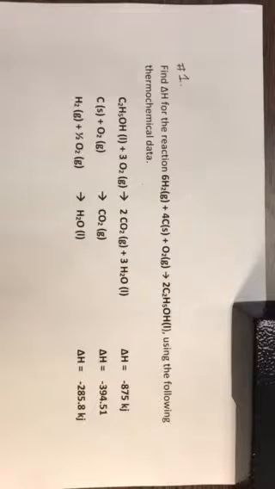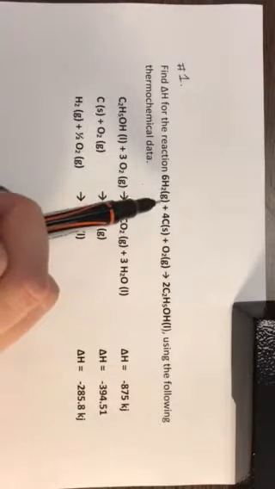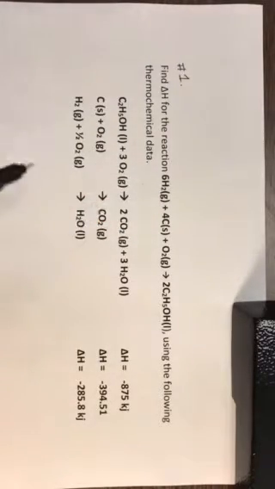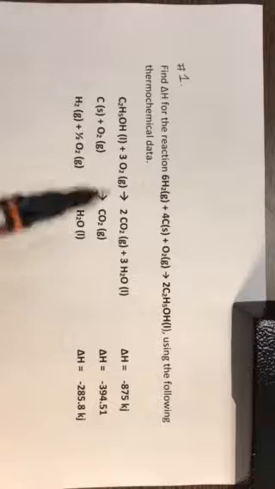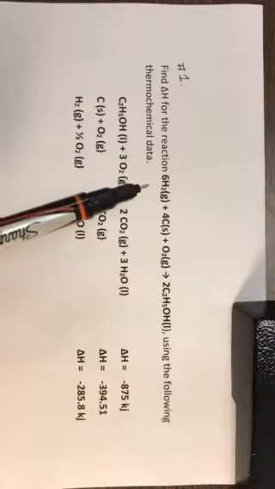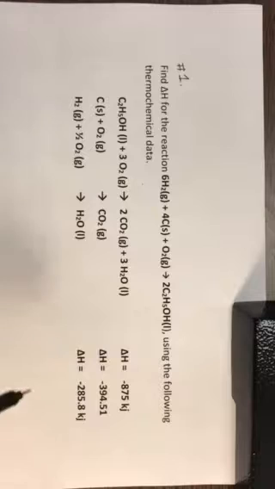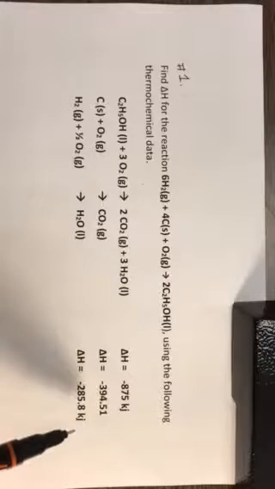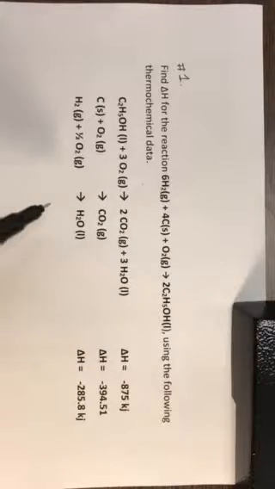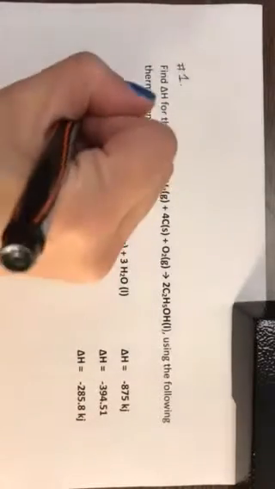I start with my reactants and work my way across. So I'm going to start with 6H2. I want to find hydrogen gas in one of these equations down here. The only place that I see hydrogen is right here, but there's no coefficient in front of it. So that means I'm going to have to make this a 6. So I'm going to multiply this entire equation by 6. I'm also going to make sure that I multiply my delta H by 6 as well, because anything I do to the equation needs to be reflected in the delta H.